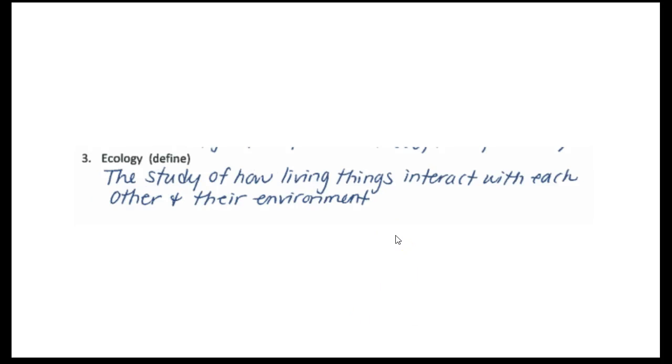Ecology is the study of how living things interact with each other and their environment.